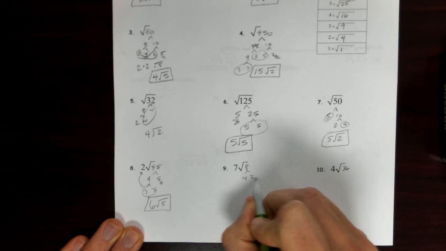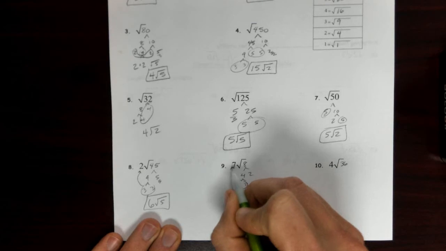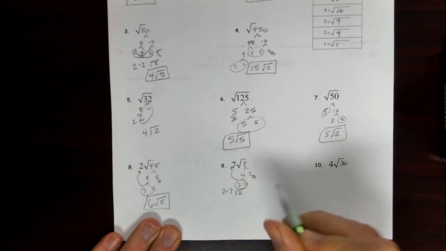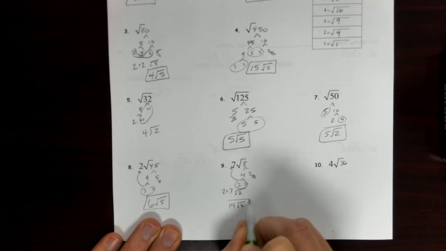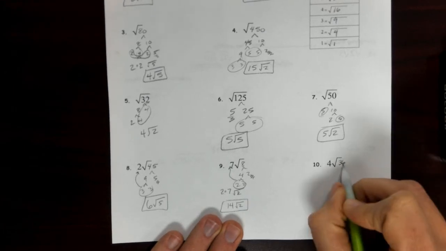8 breaks down into 4 and 2, 2 and 2, so we have a pair. Again, that comes outside. So outside we have a 2 and a 7. Underneath the radical we have another 2. So outside we've got 14, because 2 times 7 is 14, square root of 2. And lastly, we know that 36 is the perfect square, so that's going to become 6.